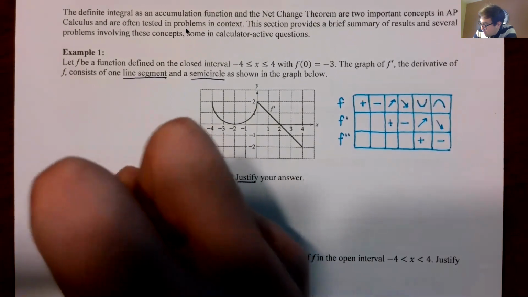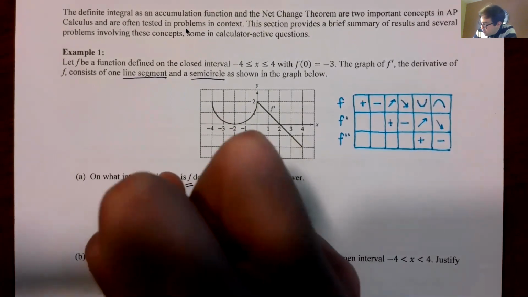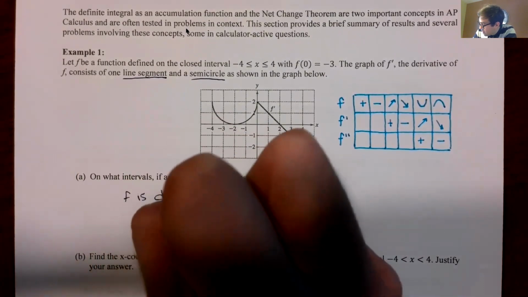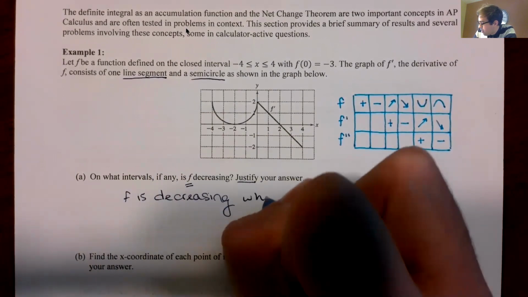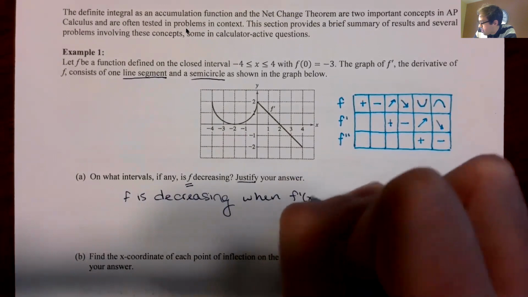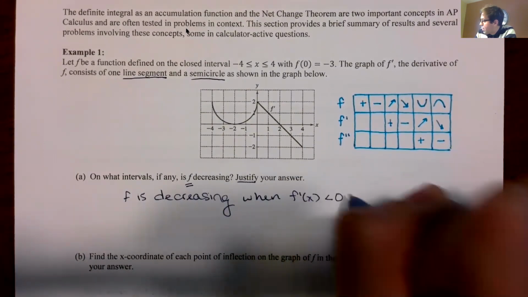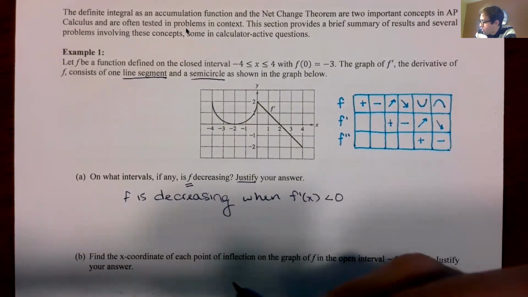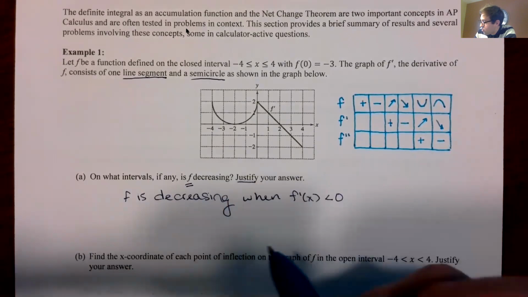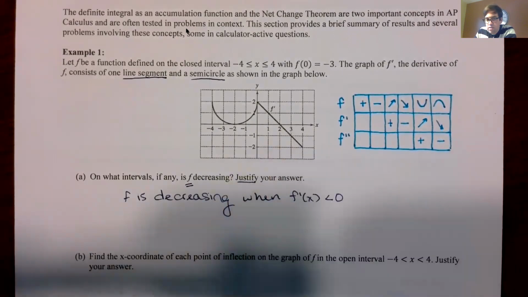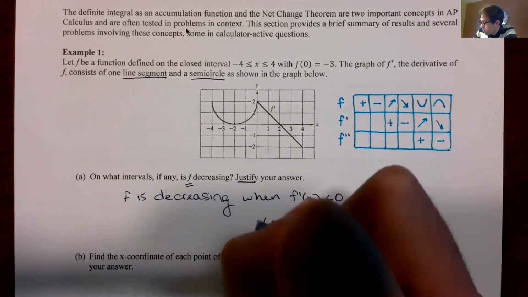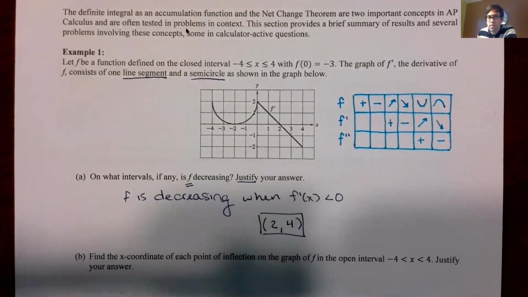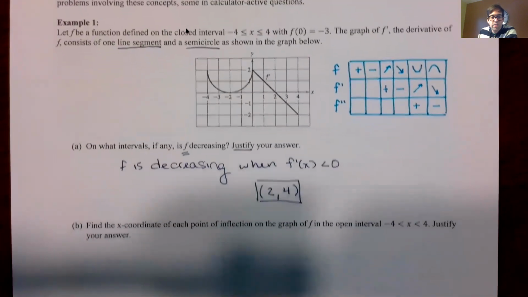I'm going to say f is decreasing when f prime of x is less than 0. And therefore, the intervals where f is decreasing is only from x values of 2 to 4. Okay, let's look at letter B.